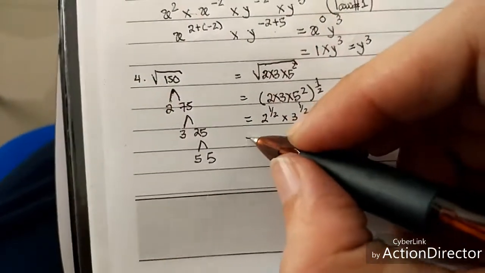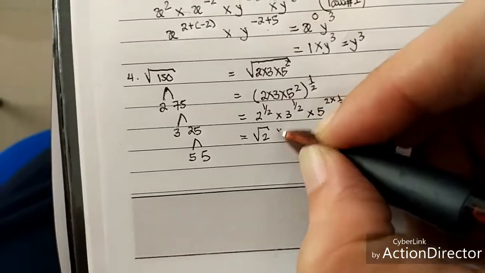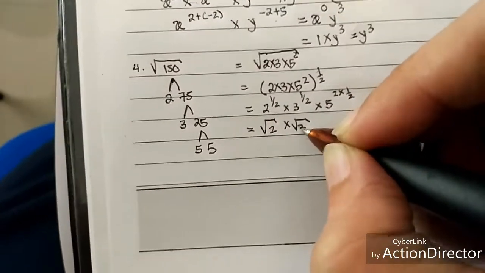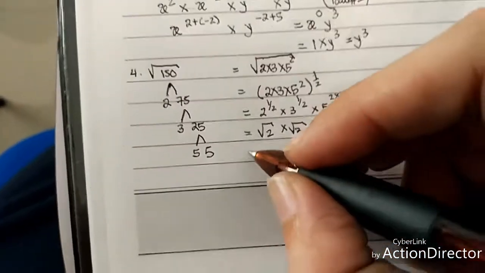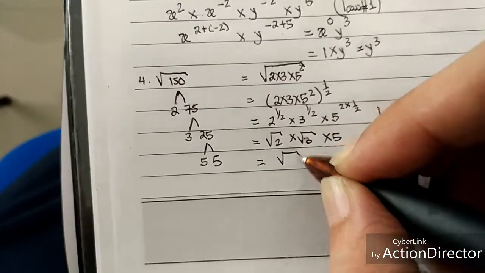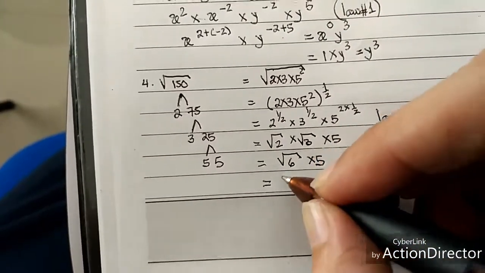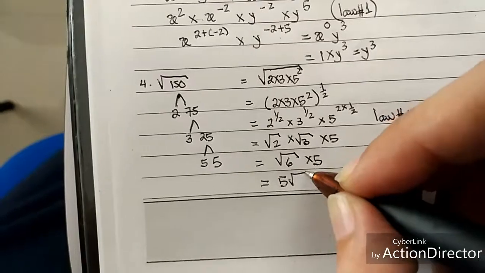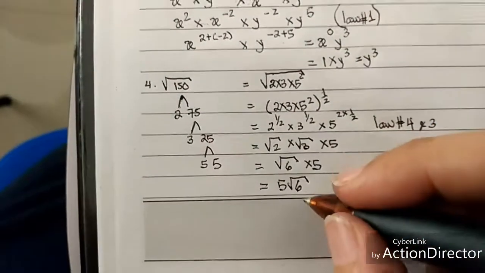Now what does this one mean? Square root of 2 times square root of 3 times 5. Okay, and then this one becomes square root of 6 times 5. So at the end the result will be 5 square root of 6. Okay, so that's the answer.